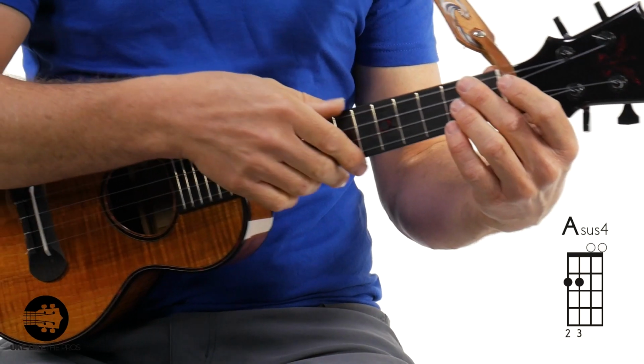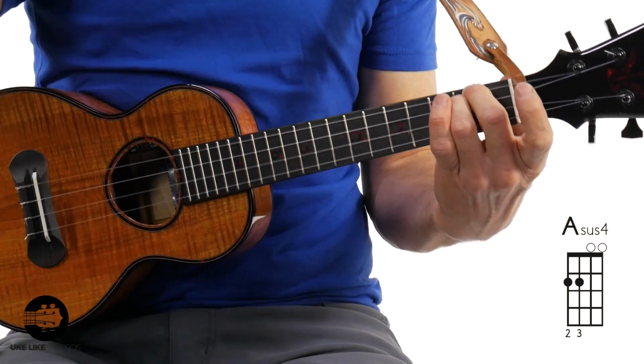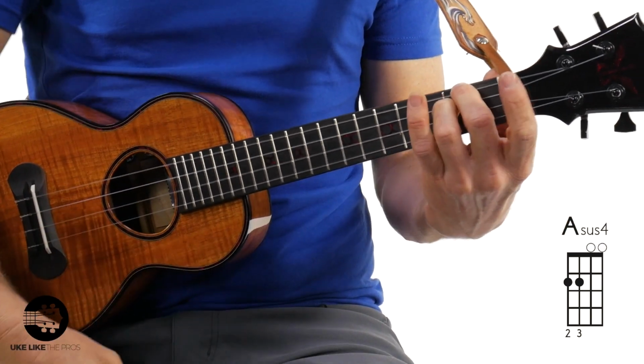All right, but there's a lot of other chord options out there besides just the basic ones that we just went over, such as something like this. How about A sus4? Listen to that beautiful chord. And a lot of the chords here I'm going to show you aren't even that difficult to play, even though they sound really cool and they sound different than the other ones.